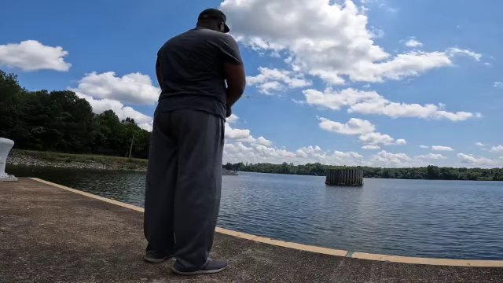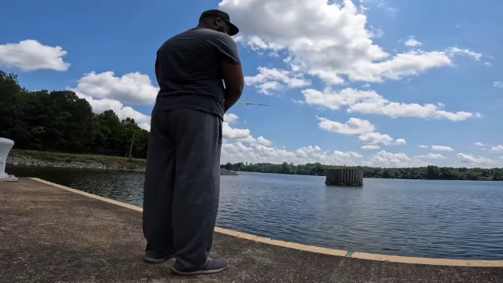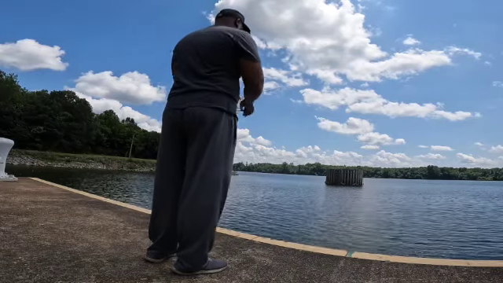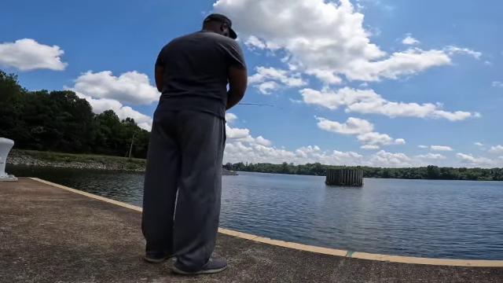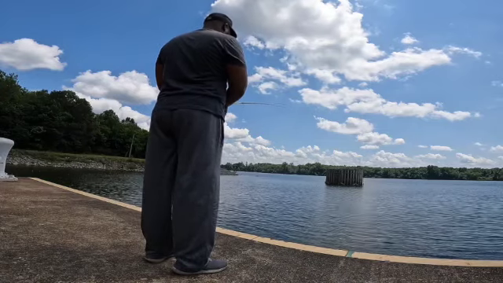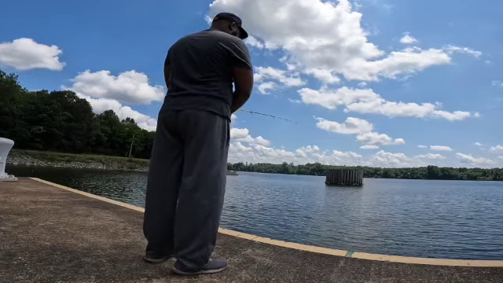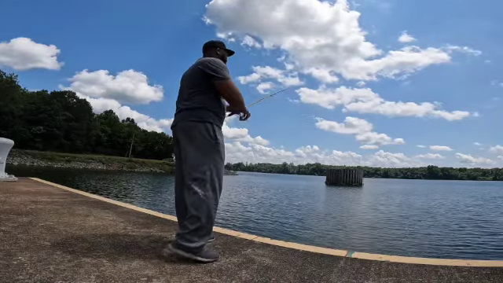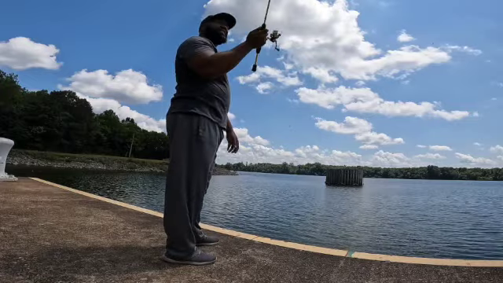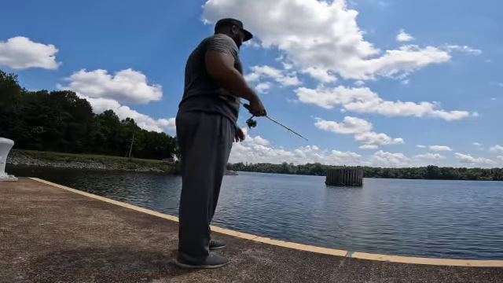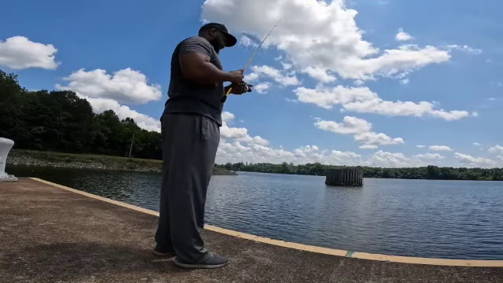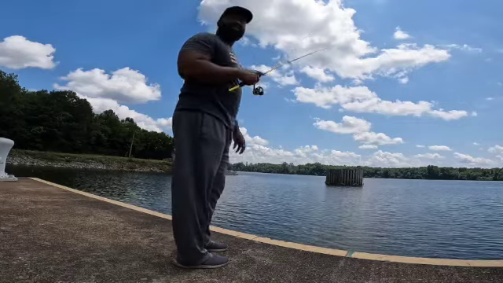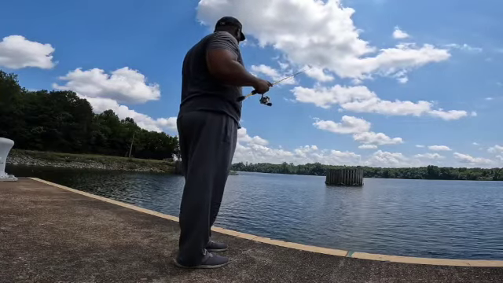I would love to catch one for you guys. Got like 7-8 mile per hour wind. Throwing a 1/8 ounce jig head in 10, 13 feet of water. Got a little current.